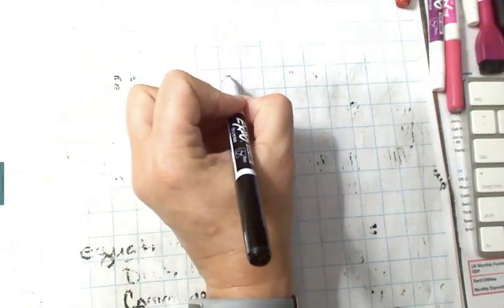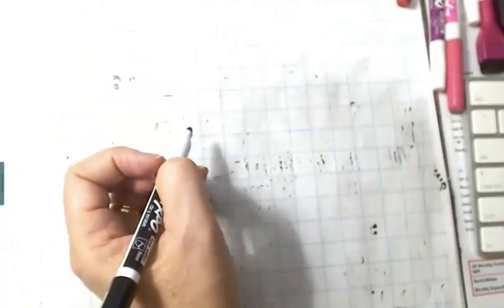I don't know why it's so... There it goes. So, there it goes. I'm going to turn off that light. Sorry, guys.